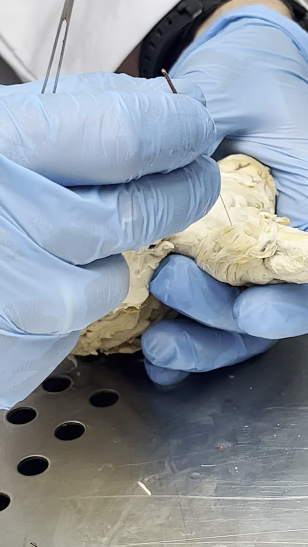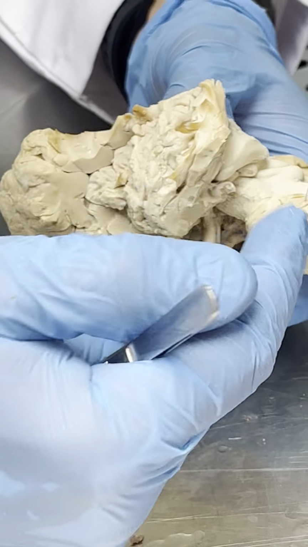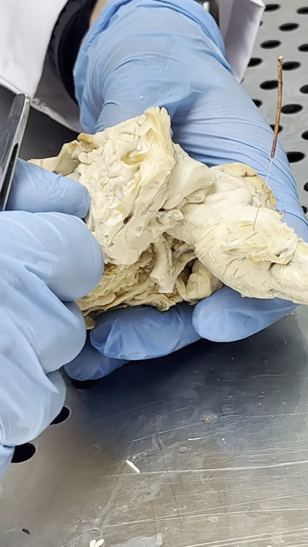Okay, this one, what is this? Middle one. Peduncle. Yes, this is the middle peduncle.